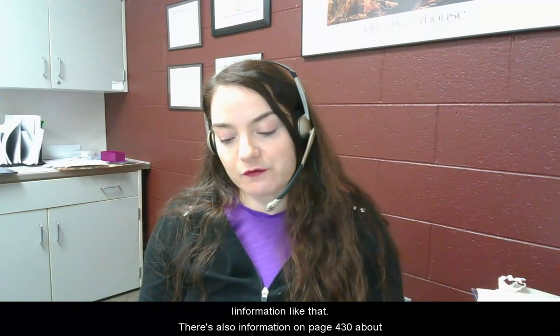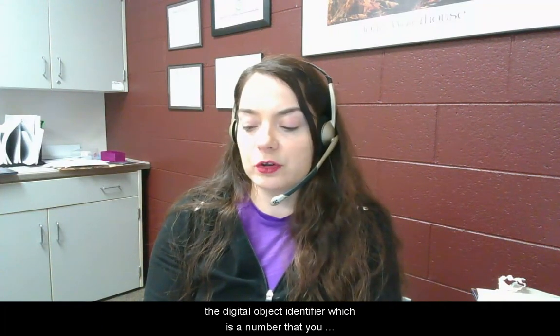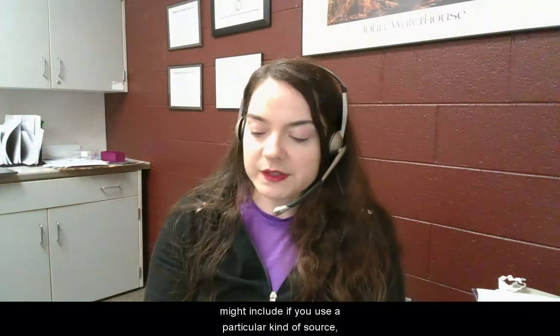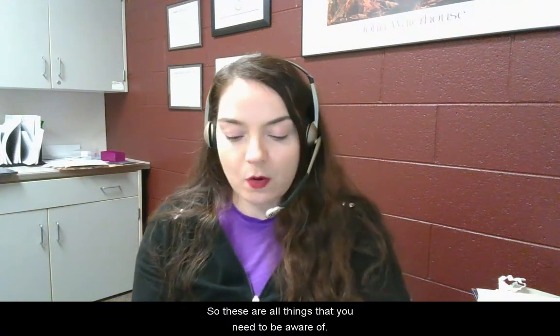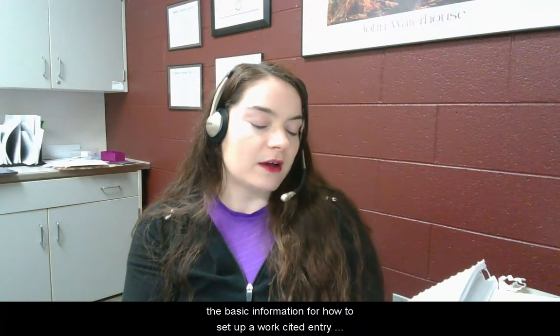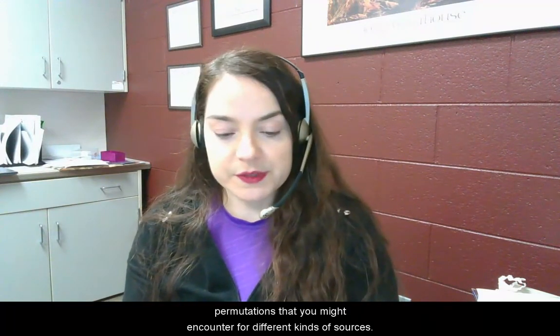There's also information on page 430 about what to do with either the DOI, the digital object identifier, which is a number that you might include if you use a particular kind of source, or a URL. Okay, so those are all things that you need to be aware of. Then we have, beginning on page 431, the basic information for how to set up a works cited entry, like a book with one author, and it goes through all the possible permutations that you might encounter for different kinds of sources.